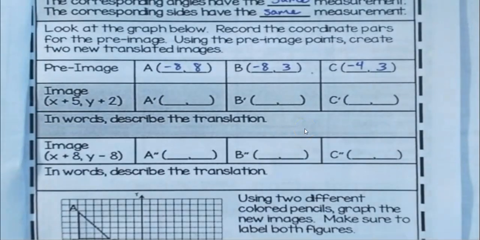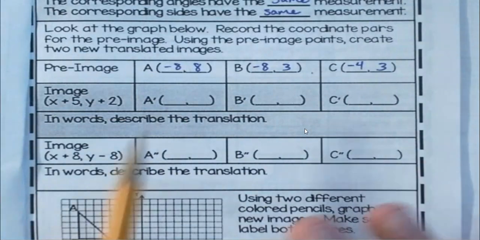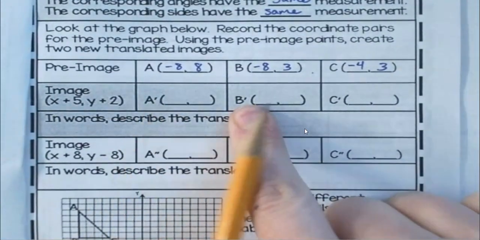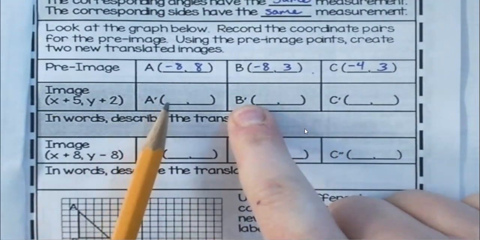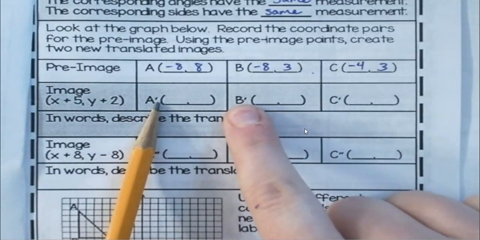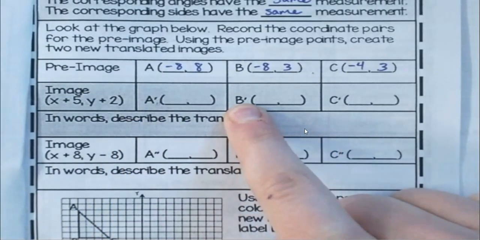Okay, so these are these 3 points. That's my A, my B, my C. And then maybe you are noticing this, maybe not, but I want to point this out, so make sure you notice it. See this little apostrophe here? A prime, B prime, and C prime.